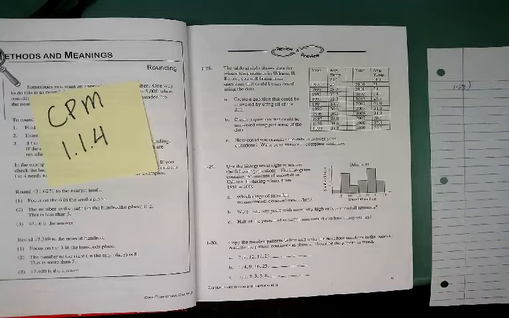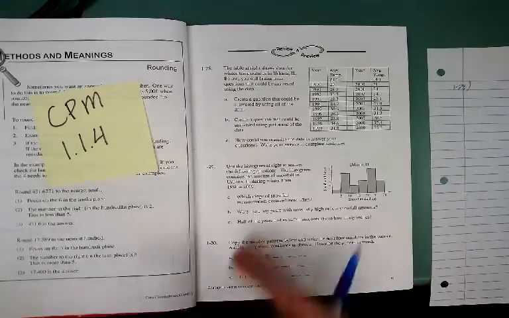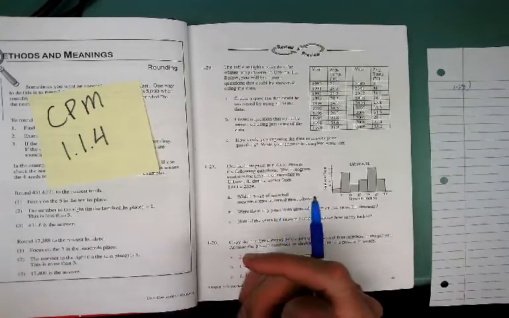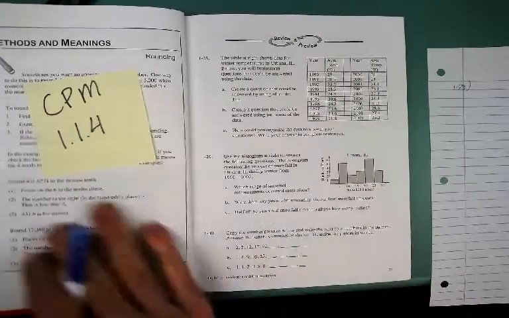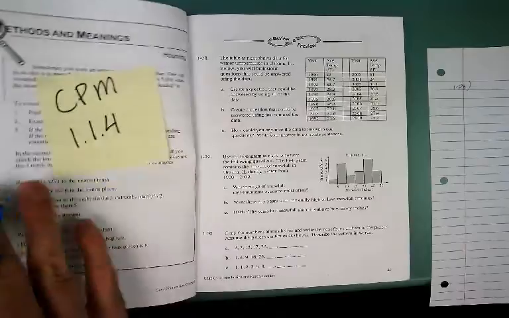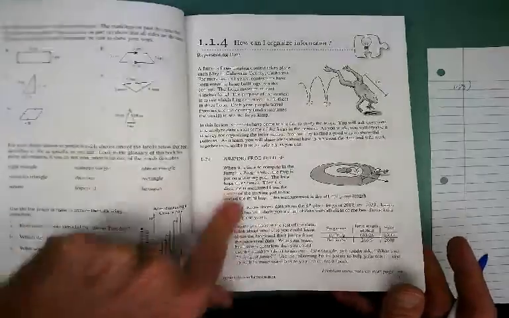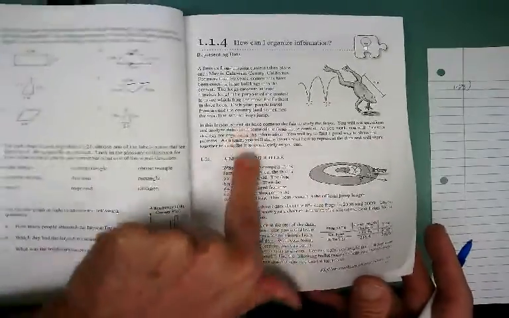Hey everybody, this is a video to help you through a lesson for CPM book 1.1.4, again CPM book. I'm not giving page numbers because again the ebook doesn't have the page numbers. Okay, so the 1.1.4, it started back here, right?